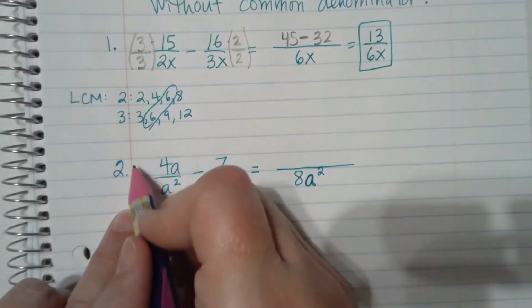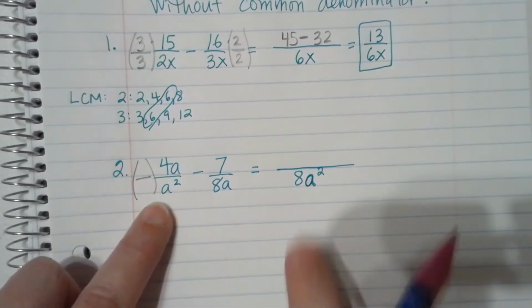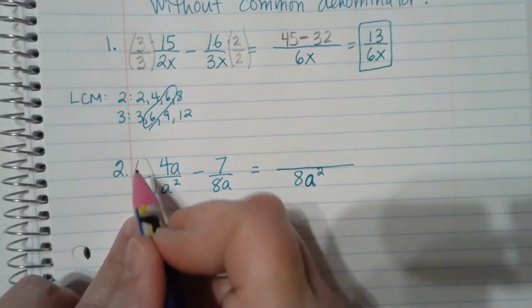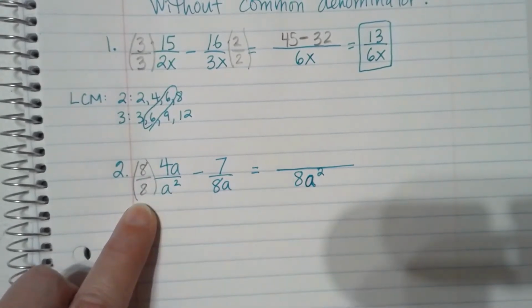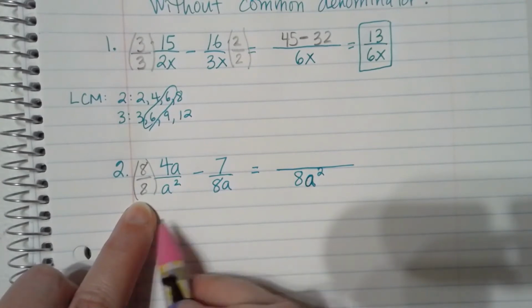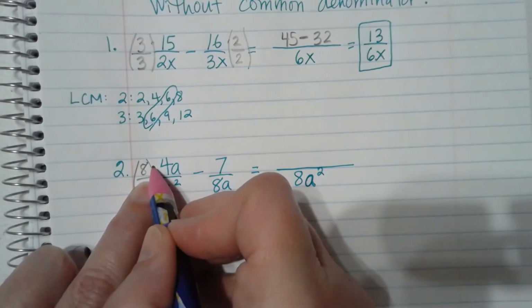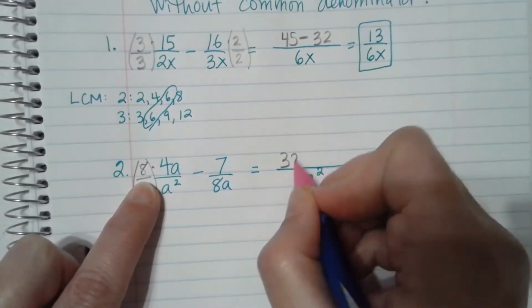By multiplying the top and bottom of this fraction by what? In order to become 8a squared, I need an 8 to go with this a squared, right? So I'm going to multiply top and bottom by 8. The bottom's already done. It's over there. So the top is going to be 8 times 4a. 8 times 4 is 32a.